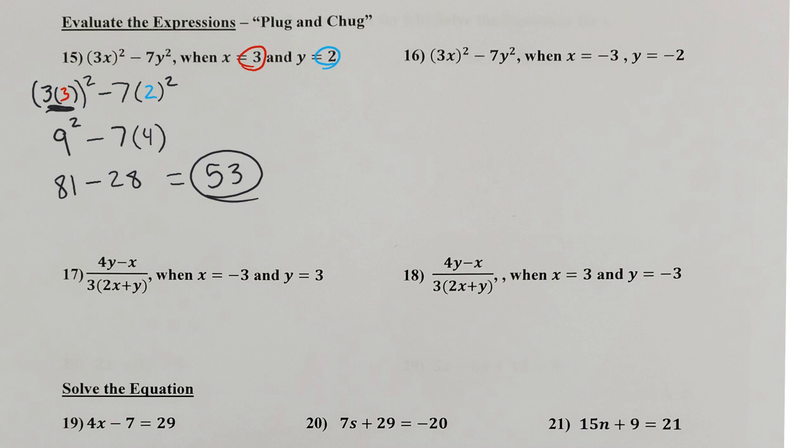16, exact same concept. I just changed the x's and y's a little bit. So I have parentheses, 3, parentheses. I'm going to put negative 3 squared minus 7 instead of y. And I actually shouldn't have put that. I'm kind of skipping steps. So remember, the first thing I do is I write it with empty sets of parentheses first, just to not confuse anybody.